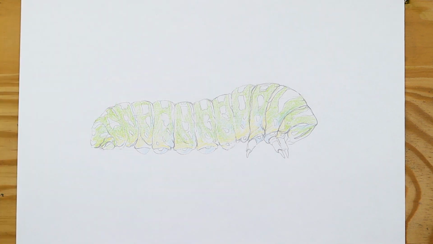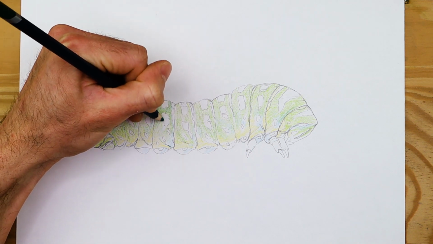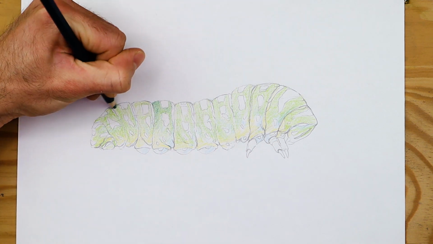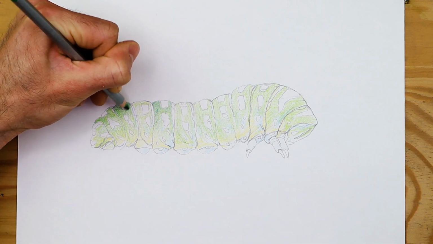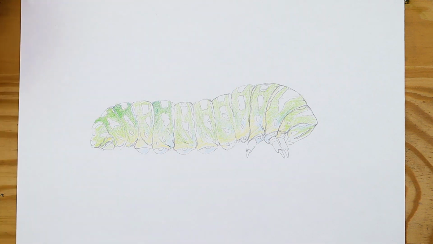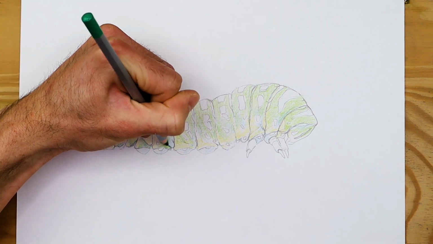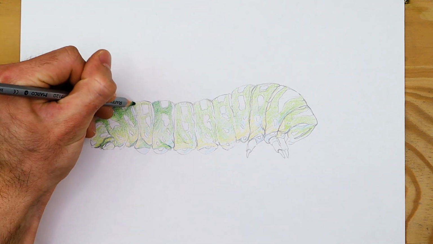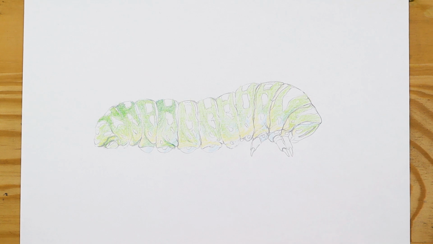You want to go from the top of each segment and slowly shade downward, allowing the green to blend into the yellow. And this is why colored pencils are really worth considering in terms of creating a color drawing, because they have a really good ability to create these blends, especially when the coloration of an insect or a specific object is very unique in the sense that it has these subtle gradients between colors.